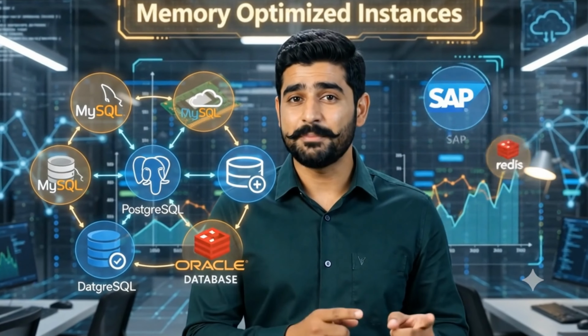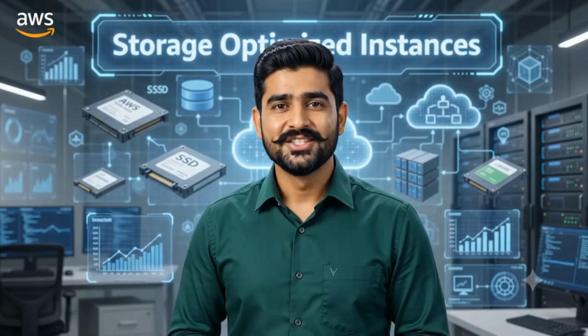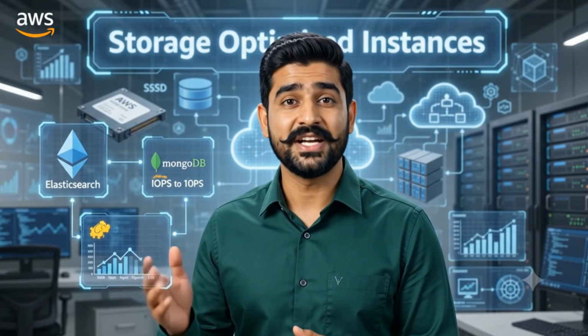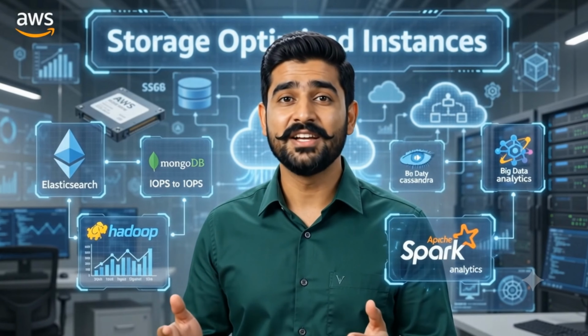Memory-optimized instances provide large amounts of RAM for memory-intensive applications. They're ideal for databases, SAP, Redis, in-memory caching, and real-time analytics. Storage-optimized instances provide high-speed local storage and high IOPS for data-intensive workloads. They're ideal for big data, NoSQL databases, and data warehousing applications.